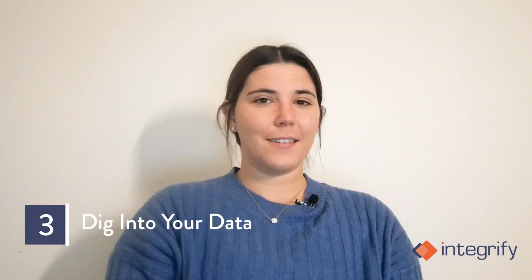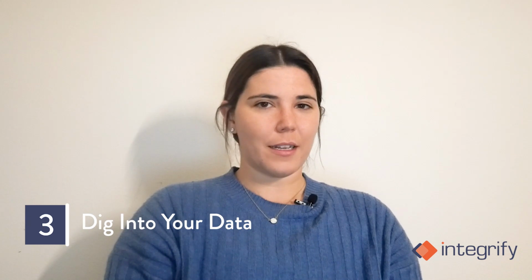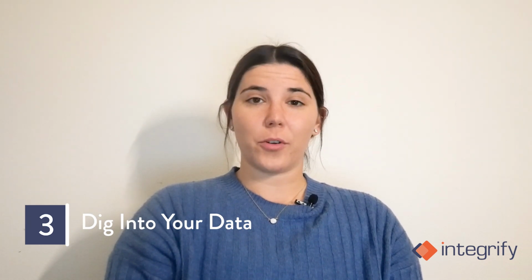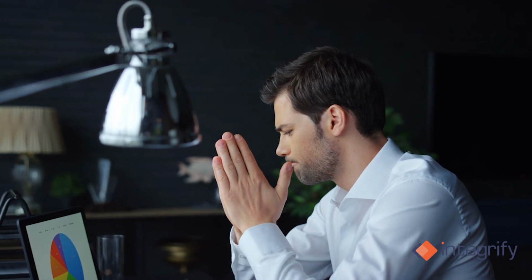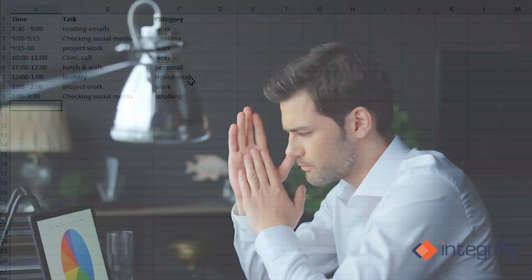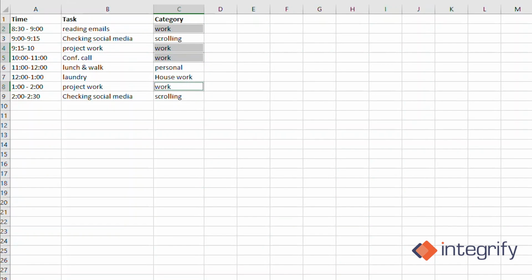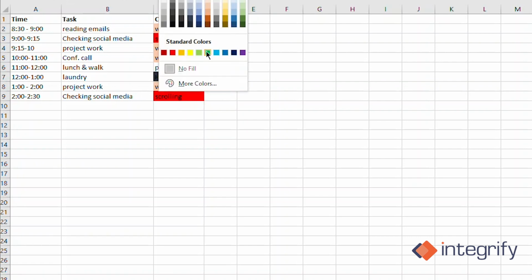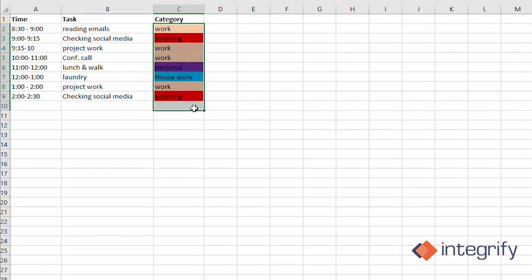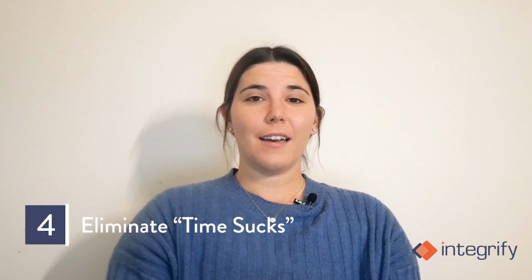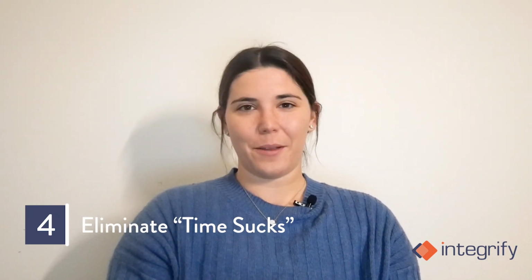Next, dig into the data. Once you have a week's worth of data to look into, check to see where most of your time is going. On tracking apps, they will most likely categorize your time and show you where your time is being spent. If you are doing it manually, consider color coordinating your different categories. Leveraging the data to get a clear idea of where your time is going is crucial to using a time inventory.